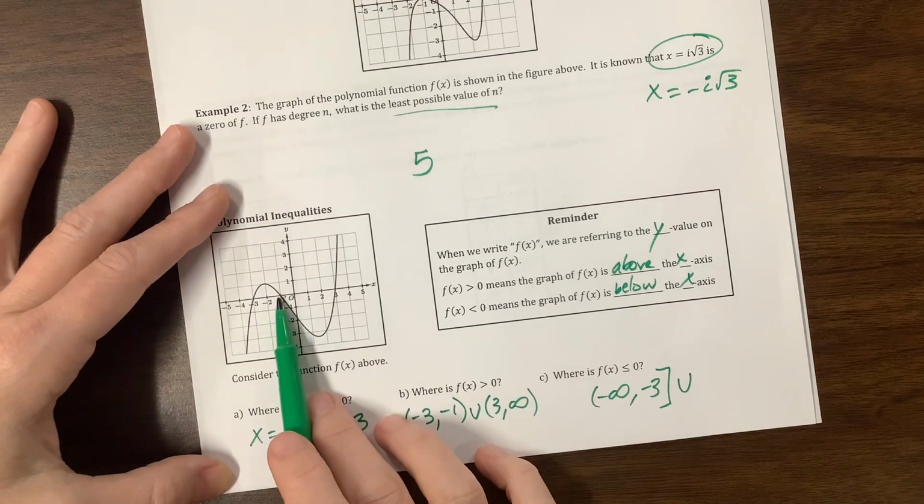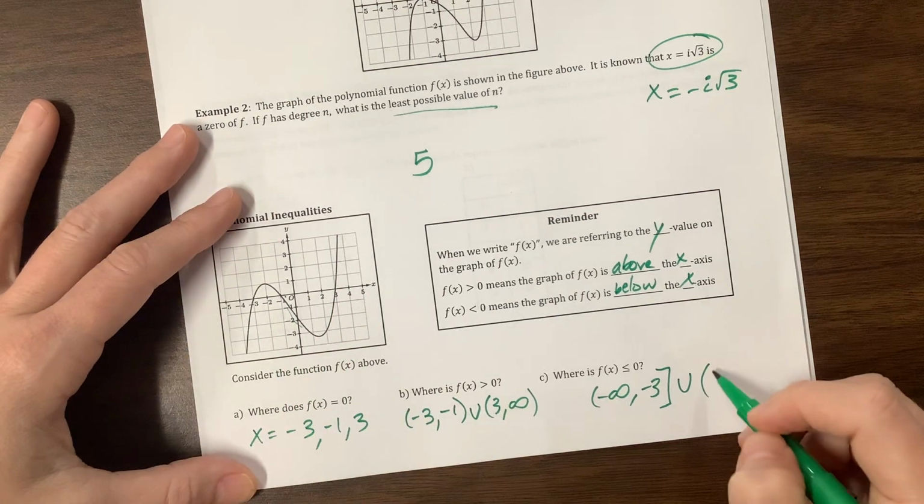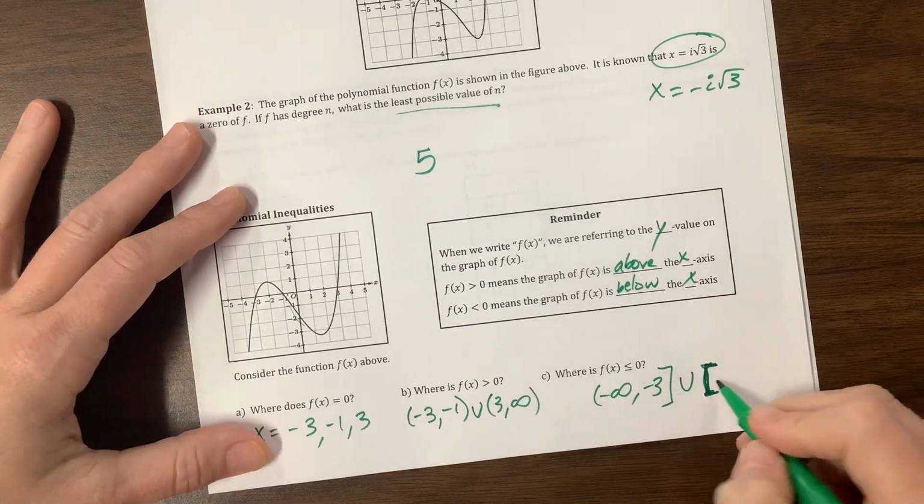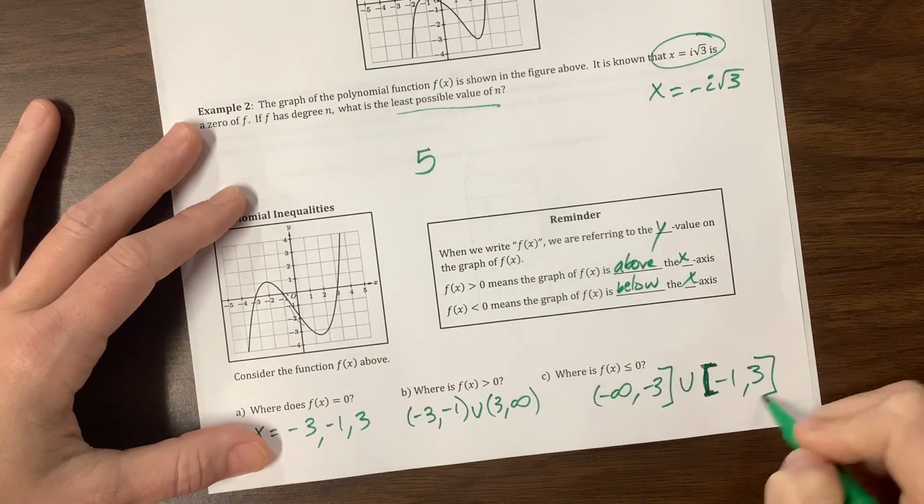Where are we less than 0? From -1 to 3. Oh, because it can equal, I needed to draw the hard bracket. I was just testing you. You caught me. No, I'm just kidding. I caught my mistake. There we go.